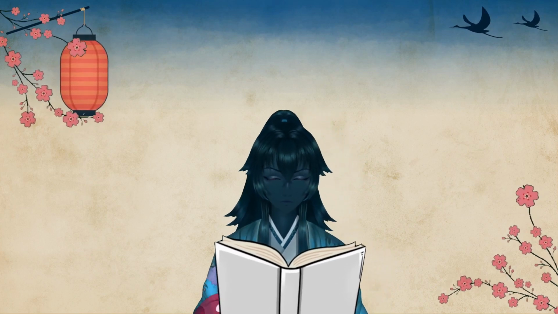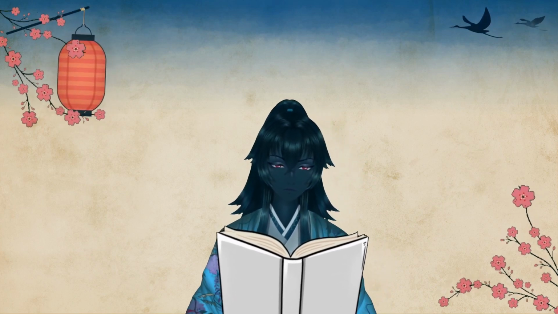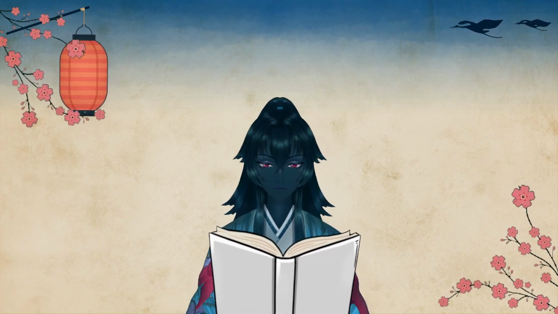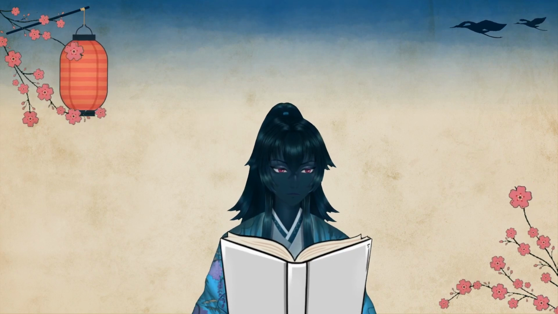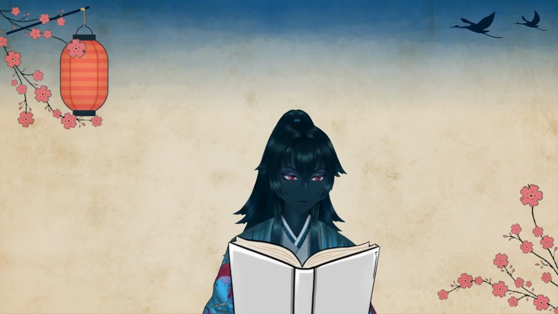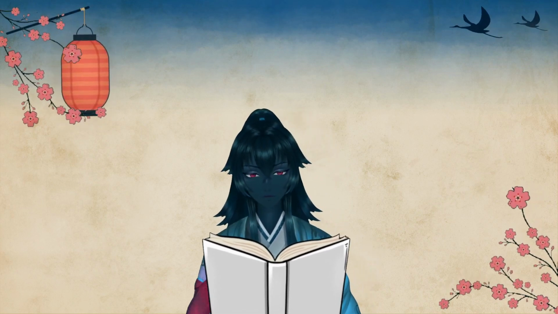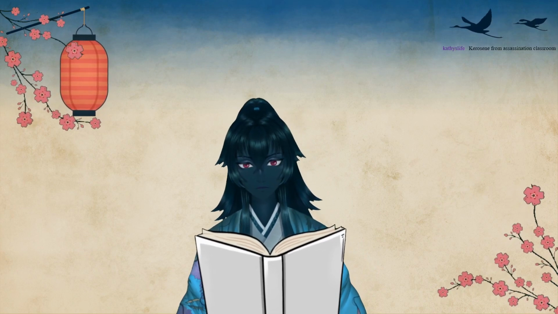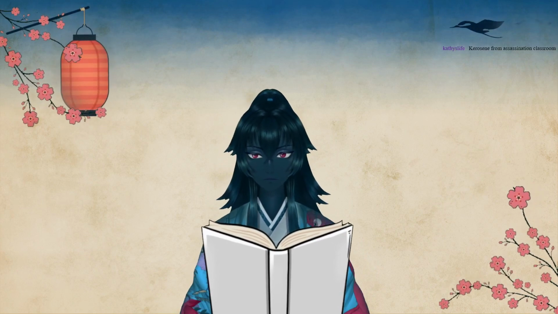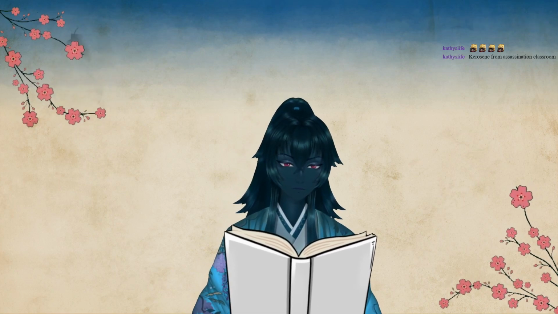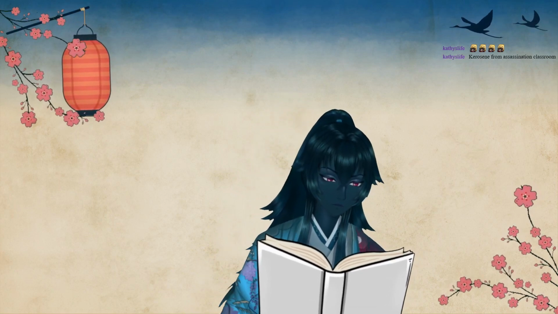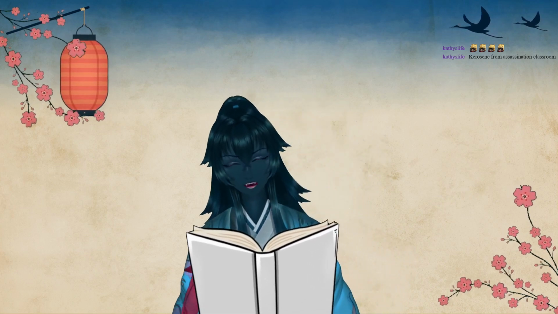Why have I lost a lot of frames here? What do you have to suggest? Sorry, it hiccuped a bit. Koro Sensei from Assassination Classroom.